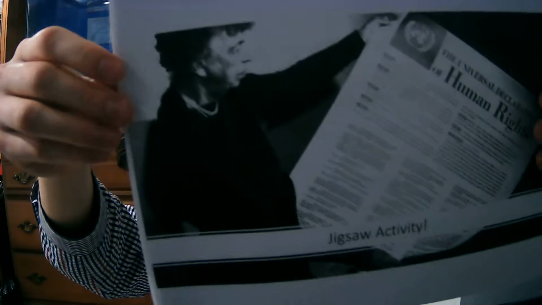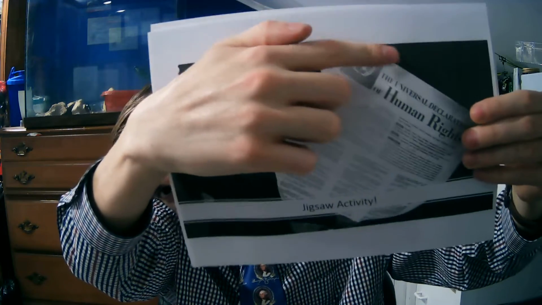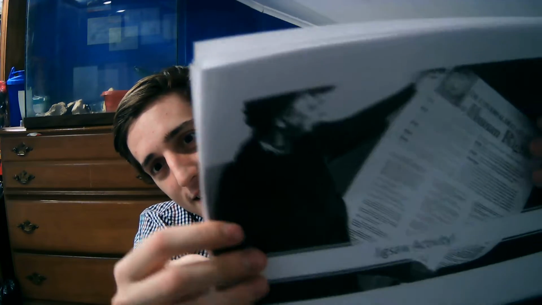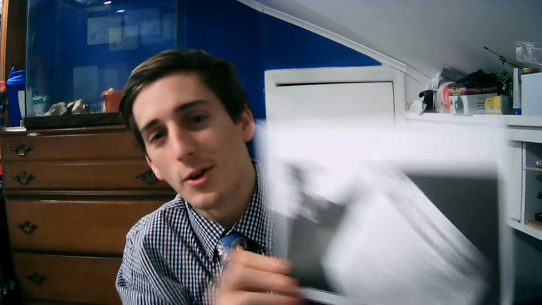And I've got a little predecessor or image that will kind of prime us for learning here. Take a look at that, right? What does this say? Oh, I'm pointing at the wrong thing. What does this say? Take a look at that. The Universal Declaration of Human Rights.